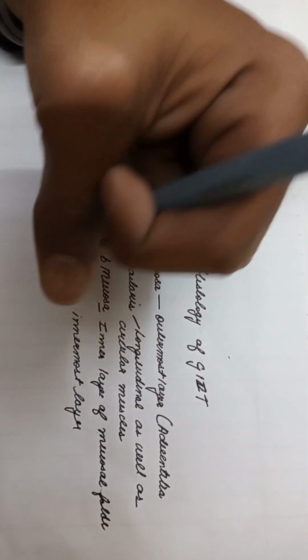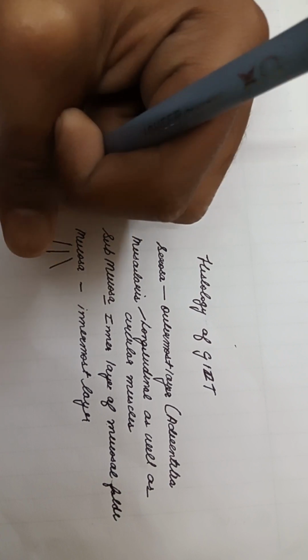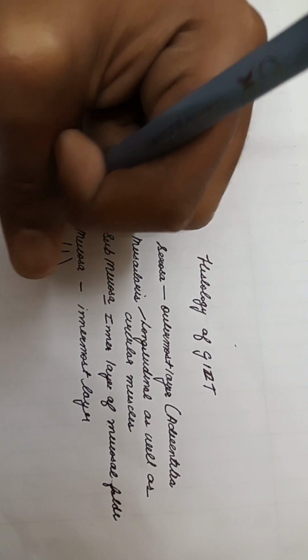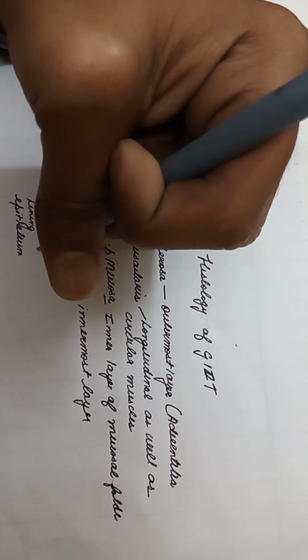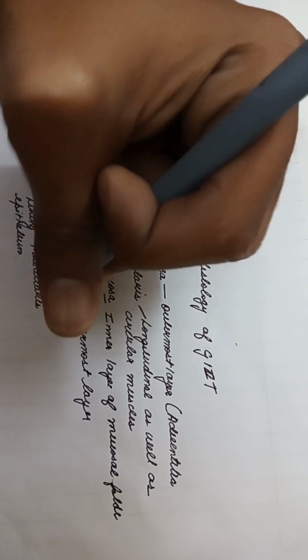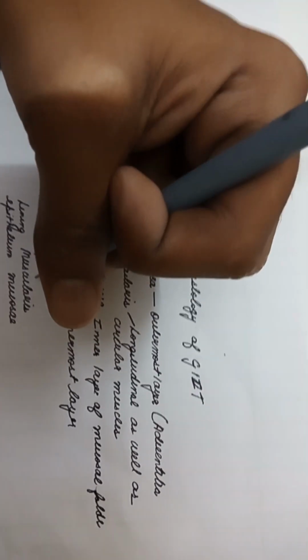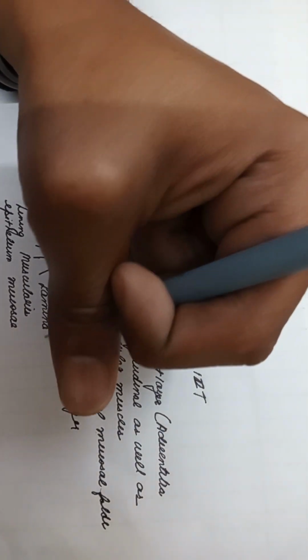Mucosa is composed of three parts: lining epithelium, muscularis mucosae, and the third part is lamina propria.